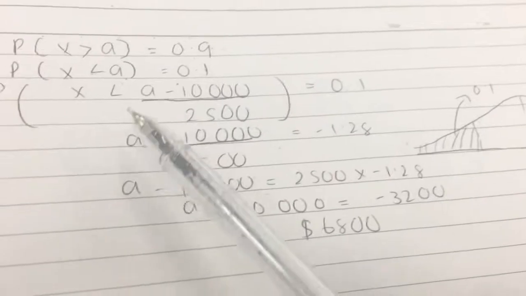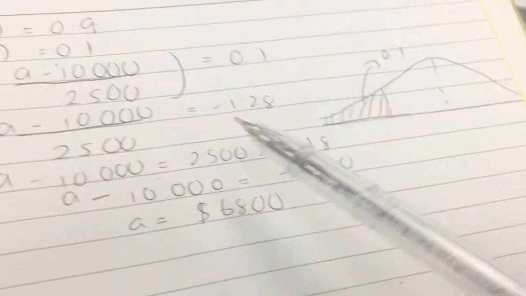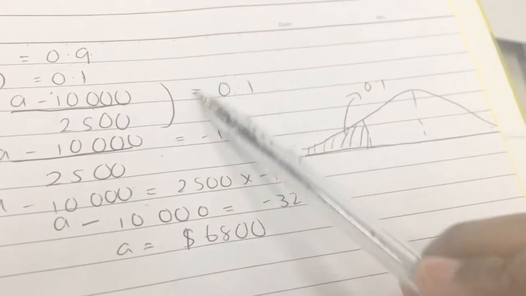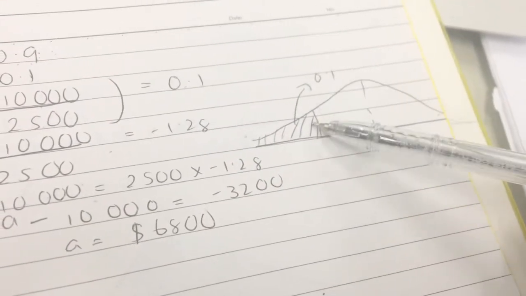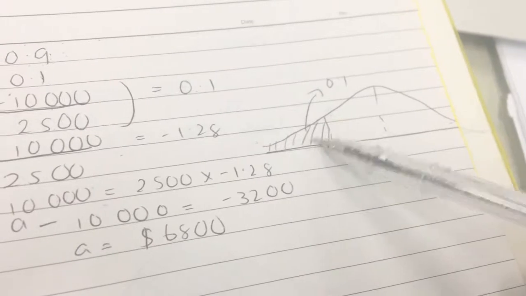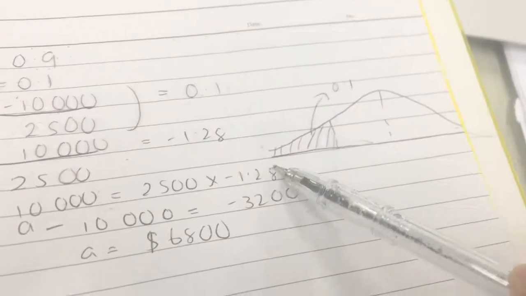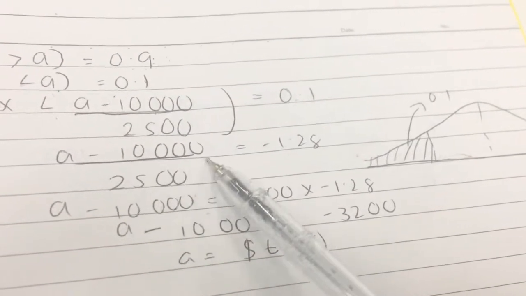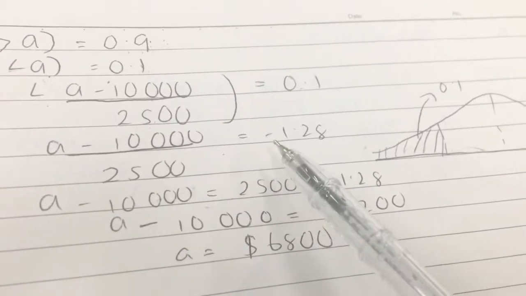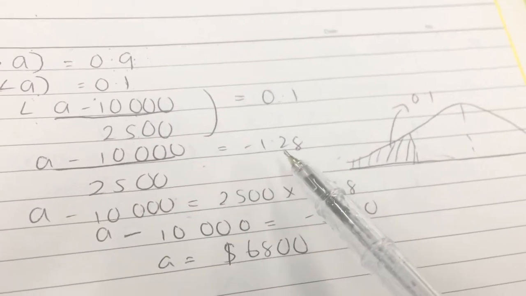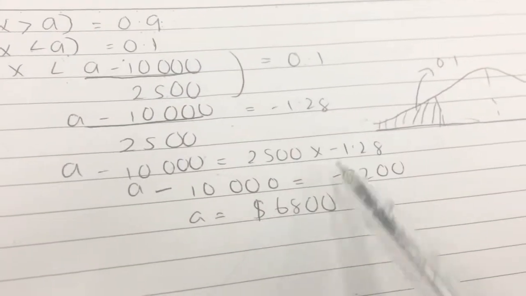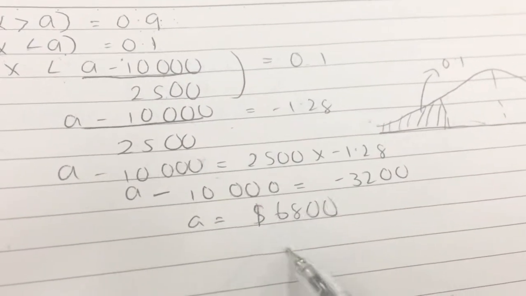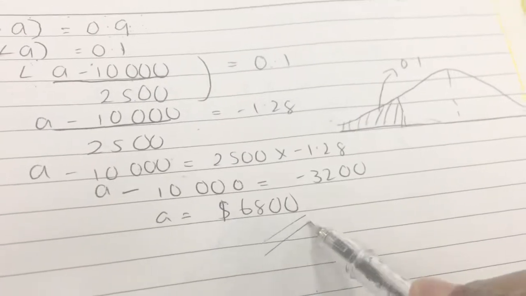Since it's a less-than probability and the value is less than 0.5, you mark 0.1 in this area, which is negative. So we equate (A minus 10,000) over 2,500 to minus 1.28, and then we find the value of A, which is 6,800.